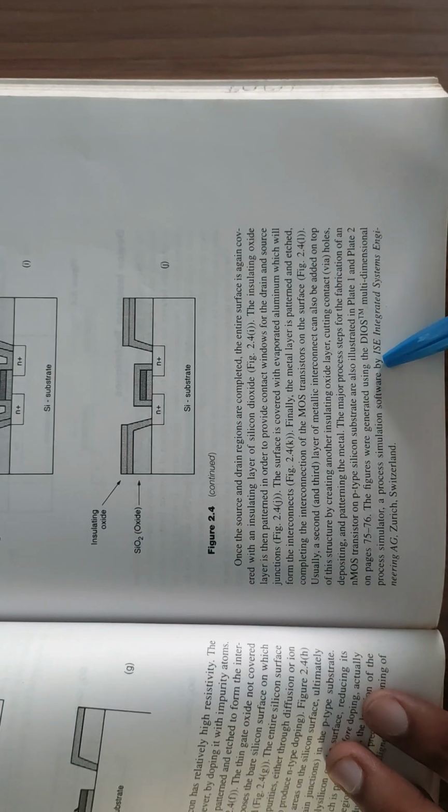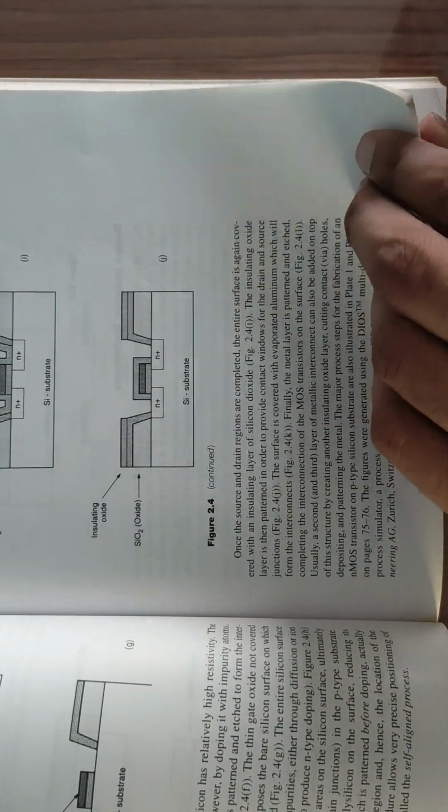The major process steps for the fabrication of an nMOS transistor on a P-type silicon substrate are also illustrated on plate 1 and plate 2 on pages 75 to 76. The figures were generated using DIOS, a multidimensional process simulator, a process simulation software by ISE Integrated Systems Engineering AG, Zurich, Switzerland.